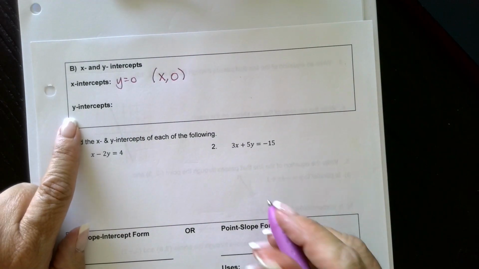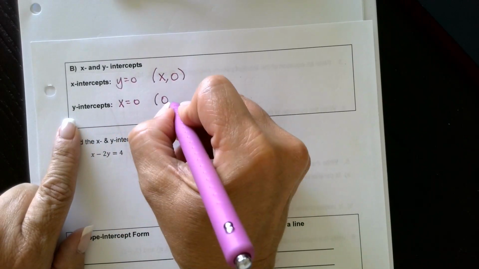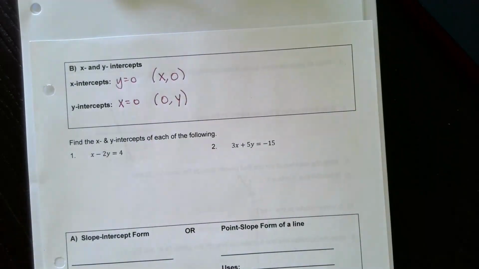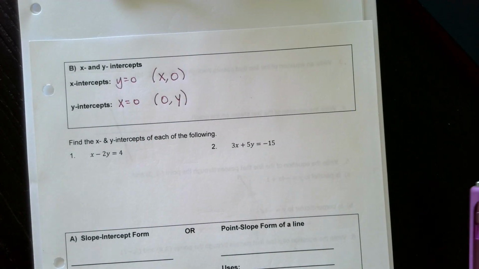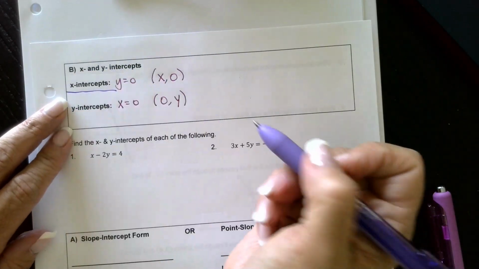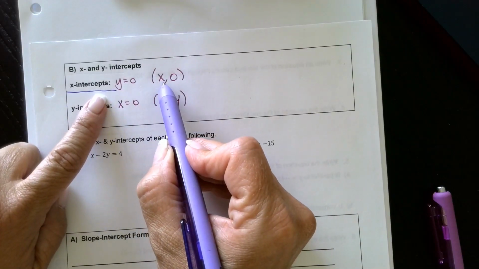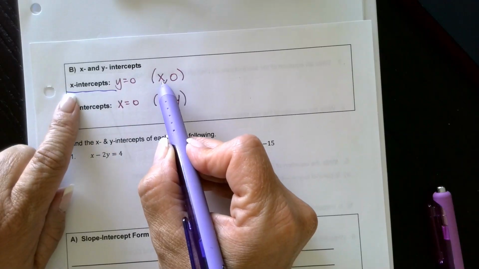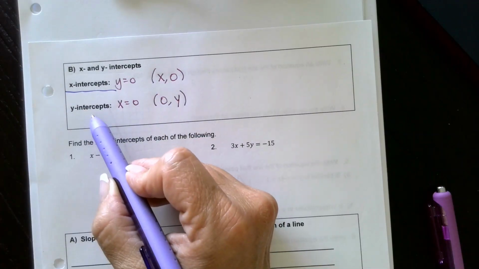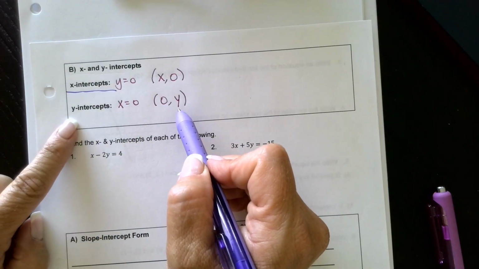And to find my y-intercept, that's when x equals 0, and I end up with this ordered pair that is (0, y). Okay? Now, sometimes people are like, well, how do you know which one equals 0? Well, think about it. If you're solving for x, then you need to make it equal x. We don't want to get rid of the x if we're trying to find our x-intercept. If you're trying to find your y-intercept, you don't want to get rid of the y because you want to know what does y equal.